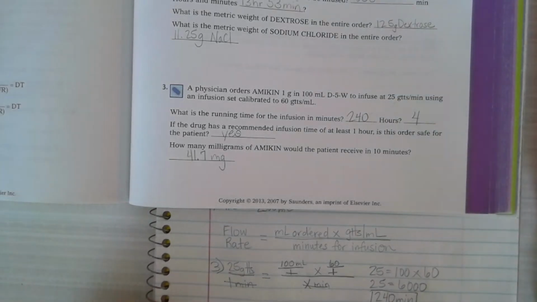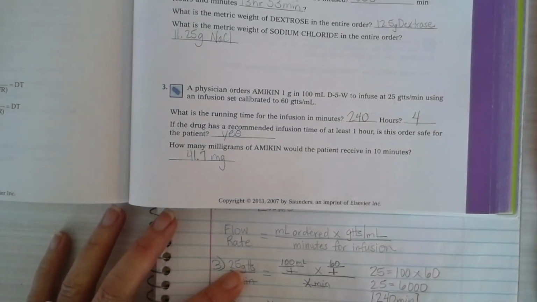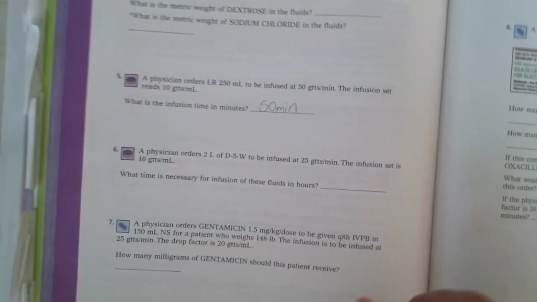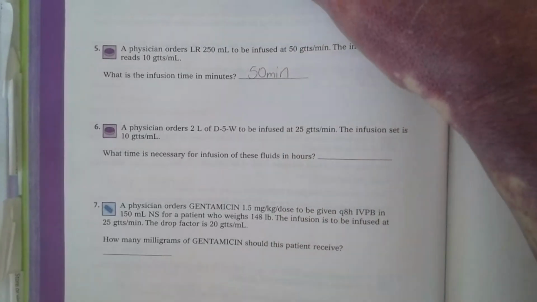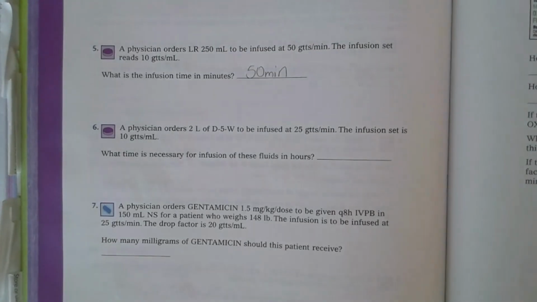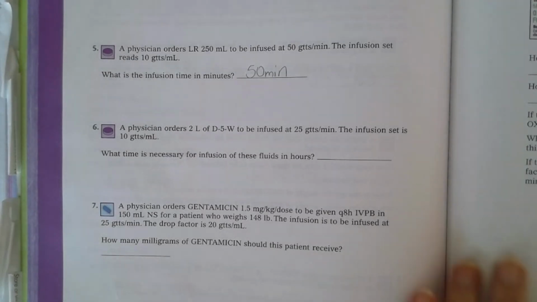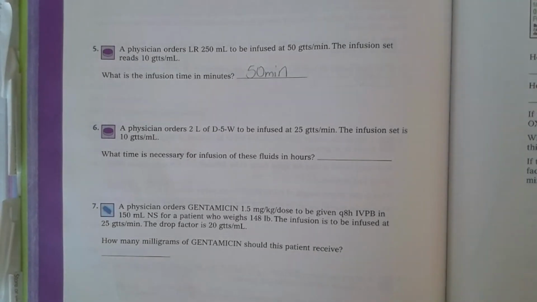To do number 5 for you as well, I'm going to go to the next page. And we'll take number 5. So the physician ordered lactated Ringer's, LR, 150 milliliters to infuse at 50 drops per minute, and the infusion set is 10 drops per minute.